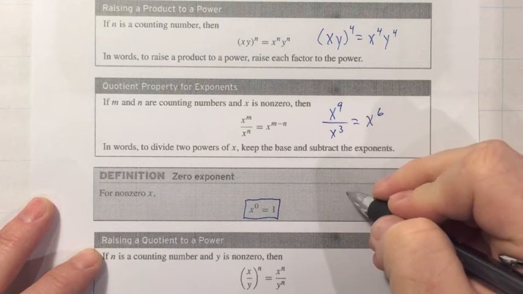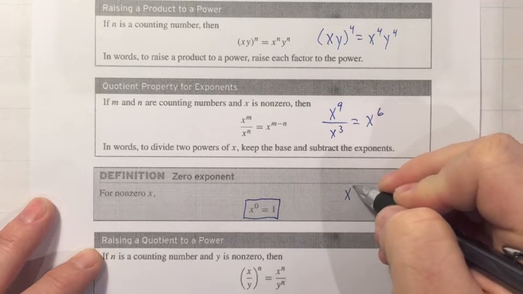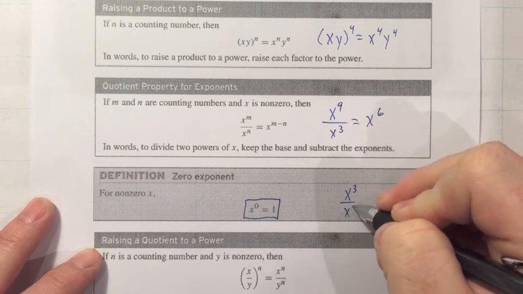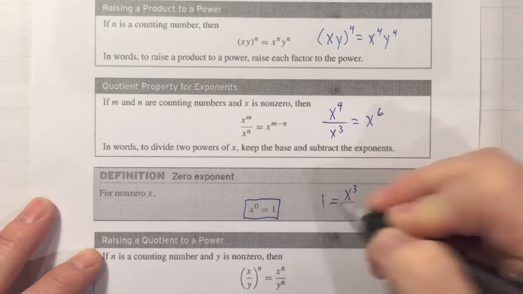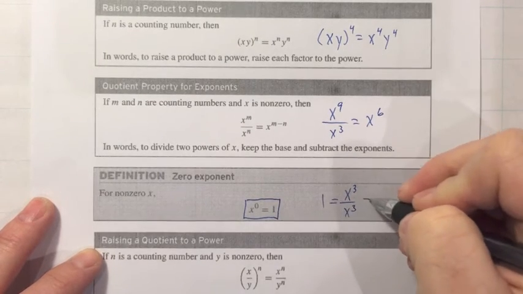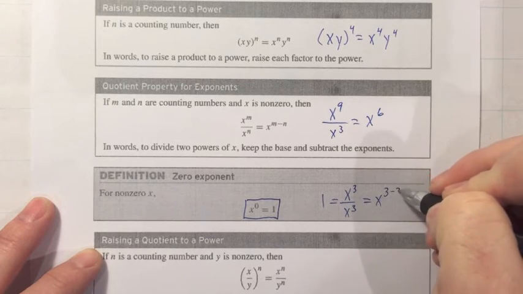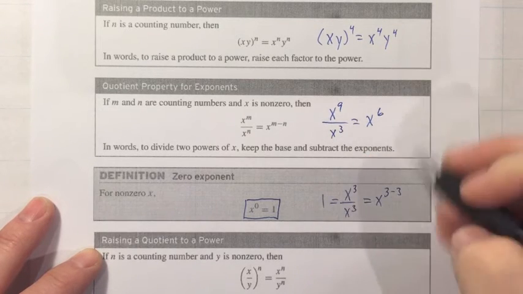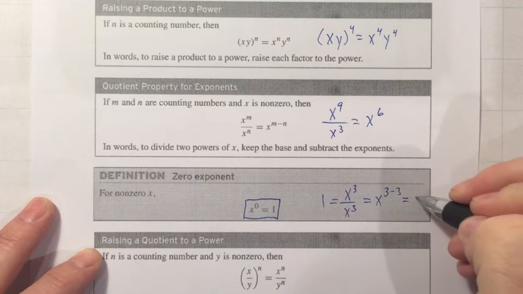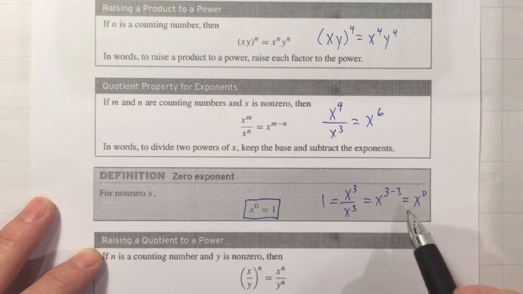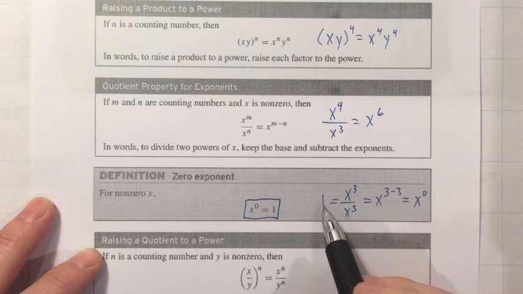So if I wanted to use the example I used before, I could take x to the 3 over x to the 3 and say that should be 1 because it's something over itself. And that should be x to the 3 minus 3 by the subtraction principle, which would be x to the 0. So I could claim these are all equal, and therefore x to the 0 equals 1.